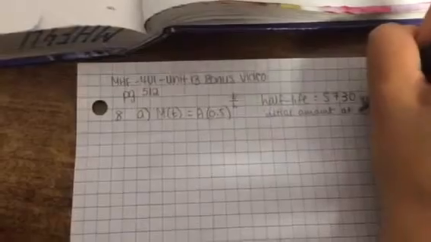So I'm given the initial amount, the mass that the plant had when it died, which is 100 grams.